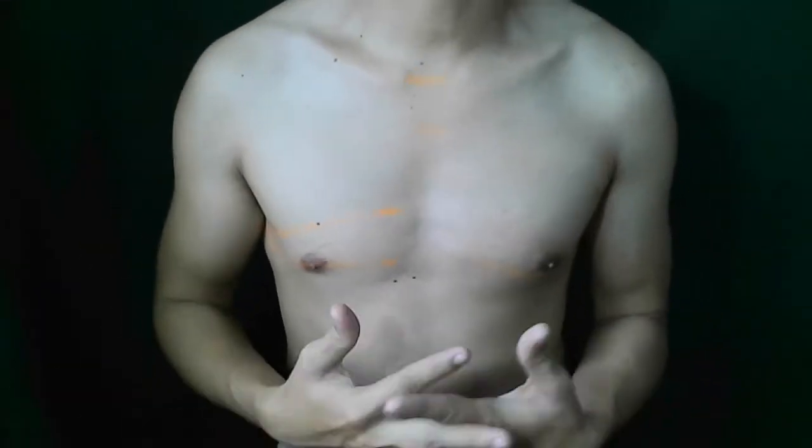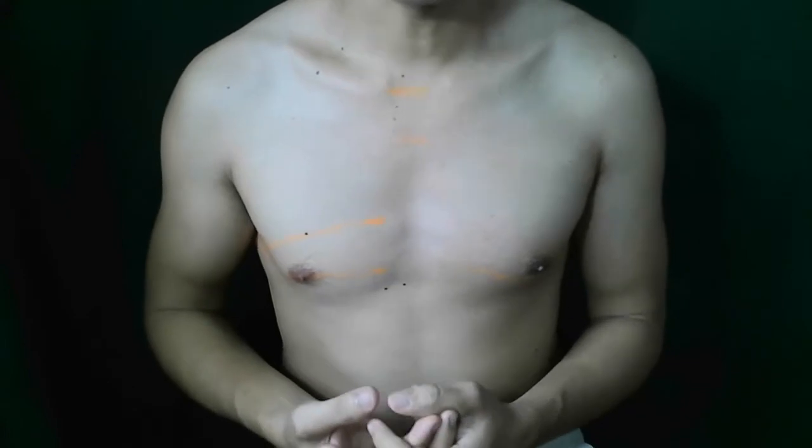Next thing we want to learn is how to do percussion of the lungs.